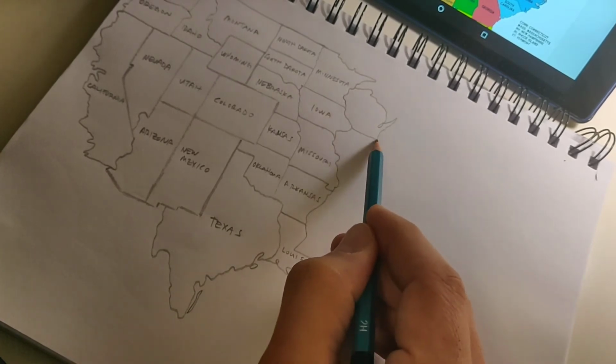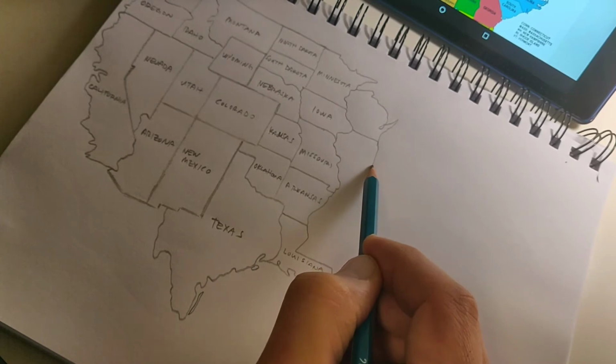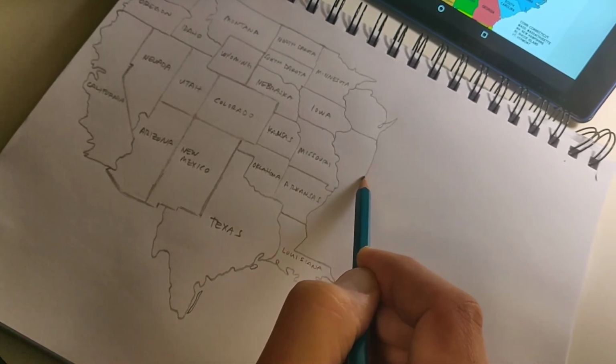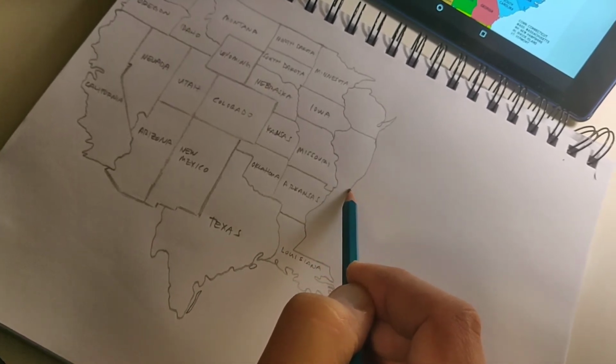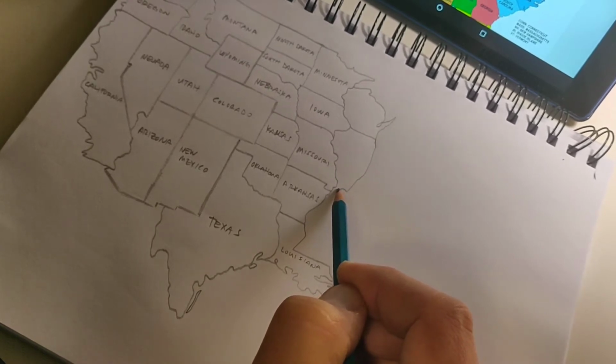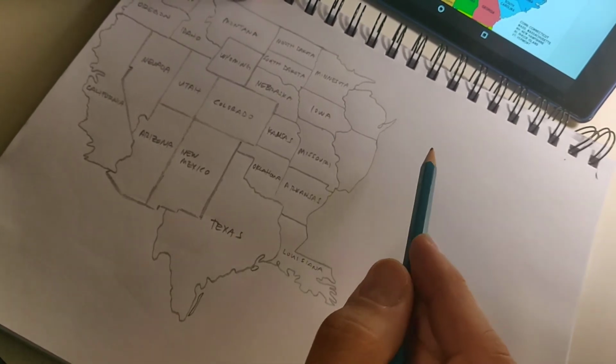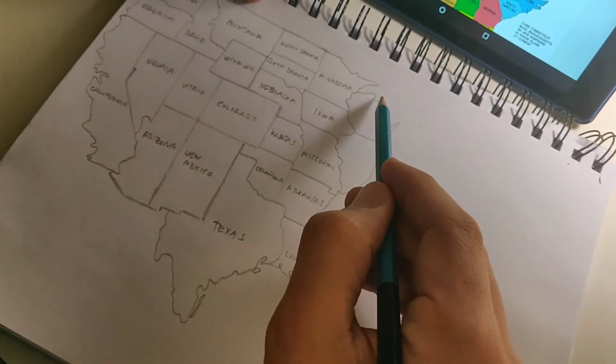Okay. And then Illinois. Bring it down and then curve in. And it's going to stop right about there. There's a lot of little states here, so this is going to be a little bit tricky. So just hang with me here.